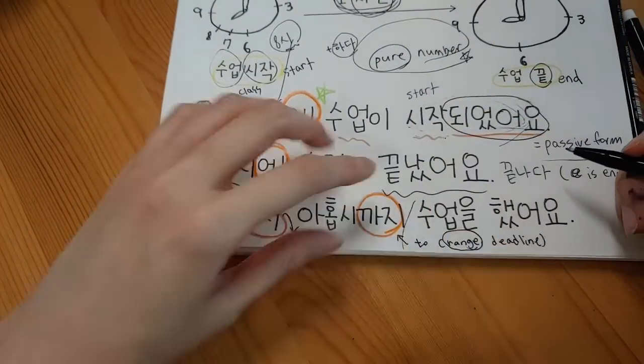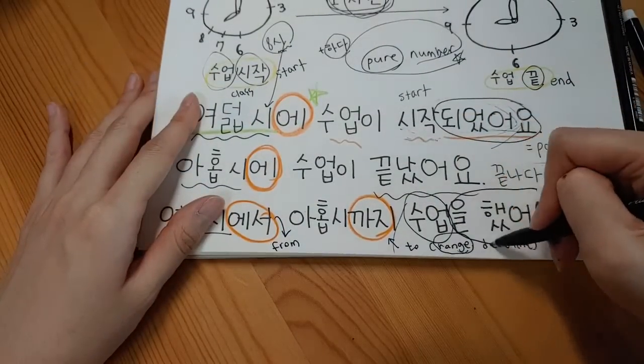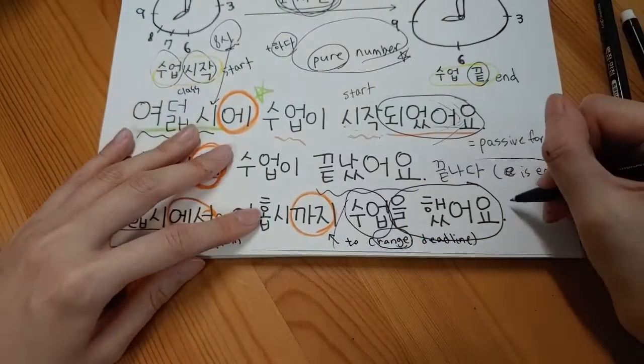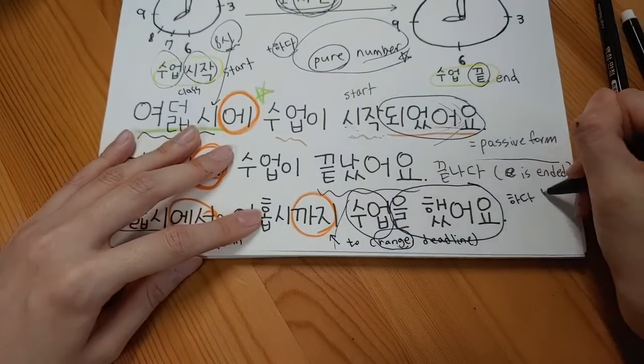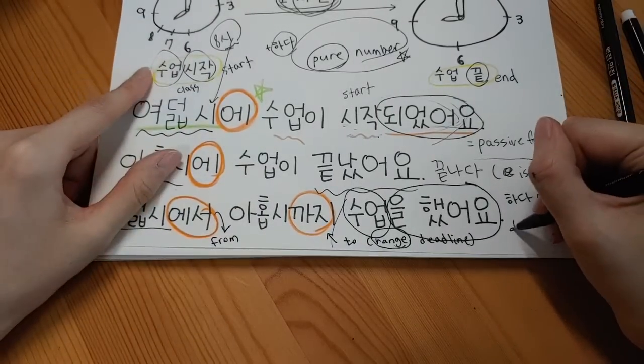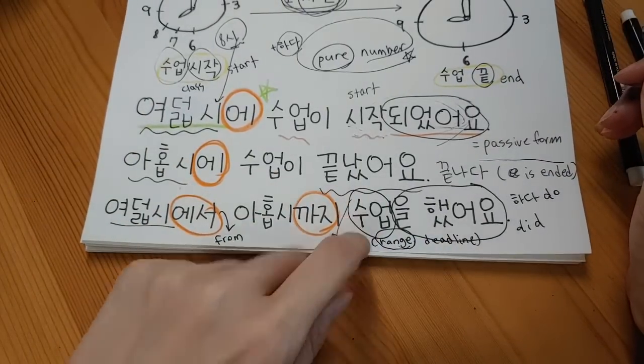수업을 했어요. 수업 means class, right? 수업을, the object marking particle, and 했어요. 하다 means do, and 했어요 is obviously the past verb of 하다, which means did. So when you say you did a class, it can mean two things.